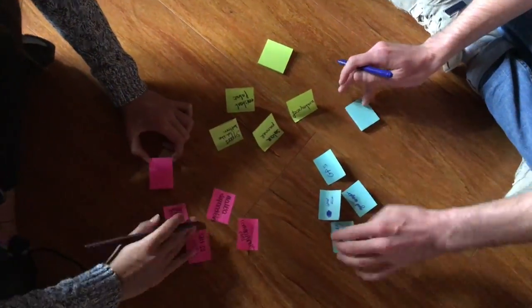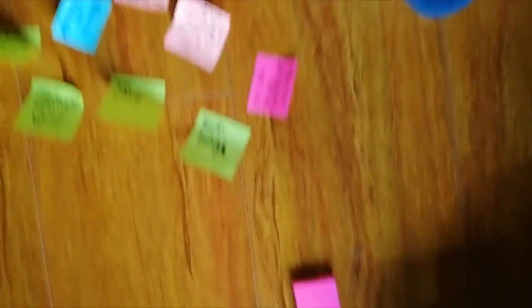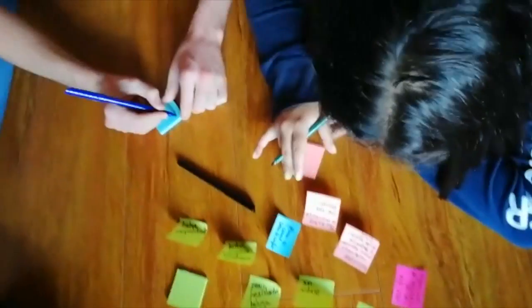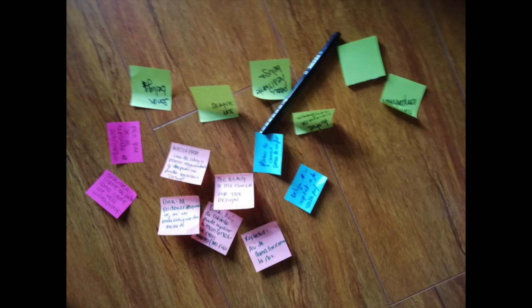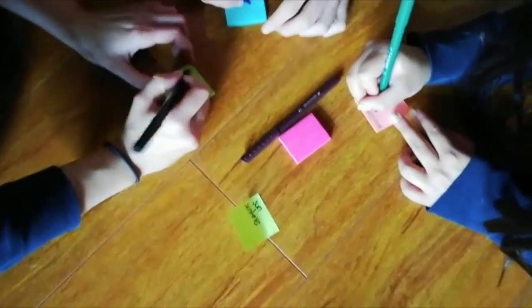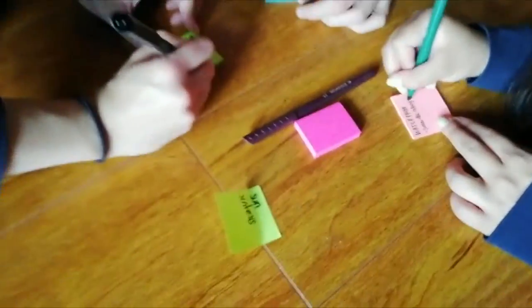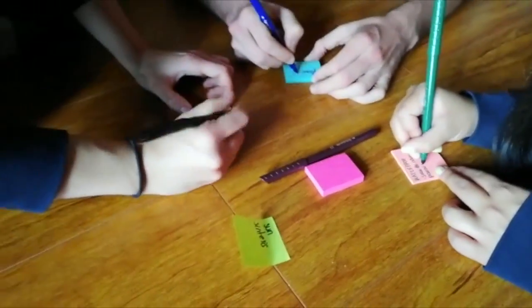The third moment, formulate challenge, consisted of divergent thinking on writing challenge questions, such as instead of saying that's too expensive, ask how can we finance that? And as convergent thinking, we list all the challenges we must go through to achieve what we wanted.